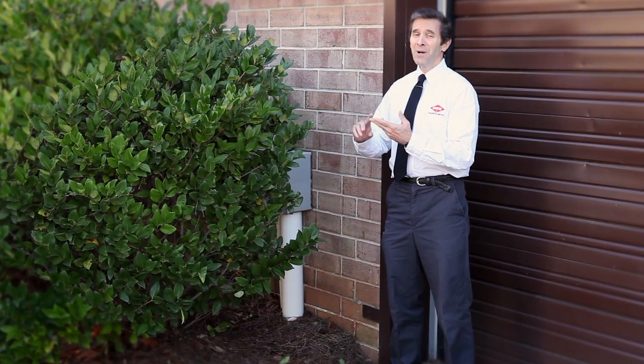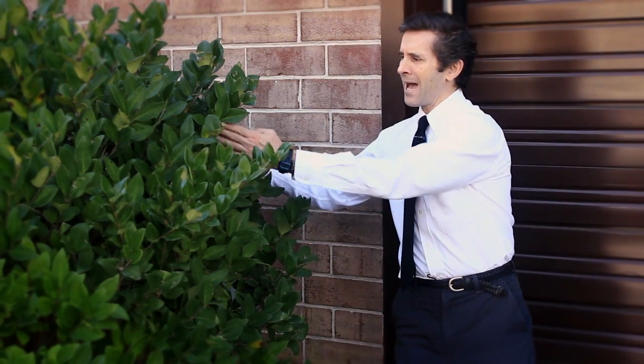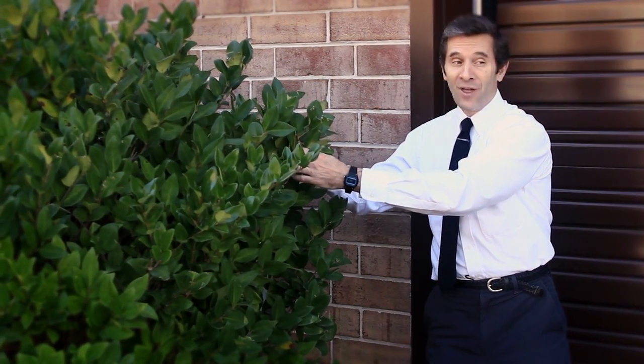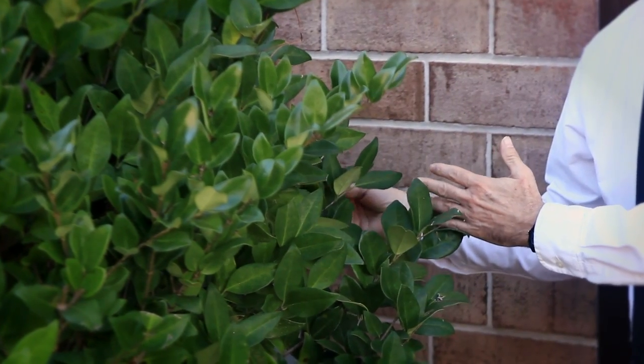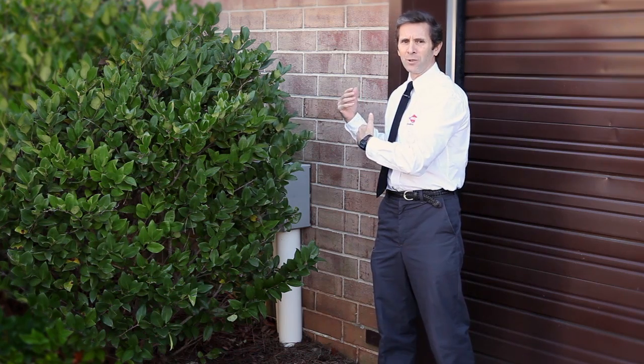Second of all, you may have a foundation plant that doesn't produce flowers or fruit, but is very densely compacted like this privet plant. That's not a good idea either, because wasp nests and other types of flies can harbor in that area and then have access to the building.